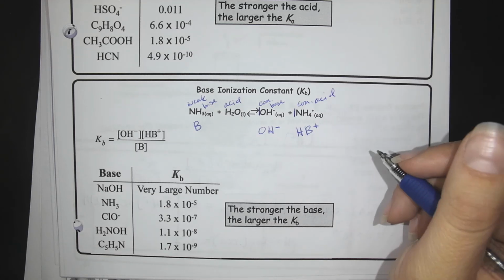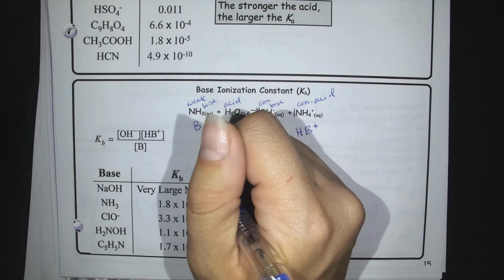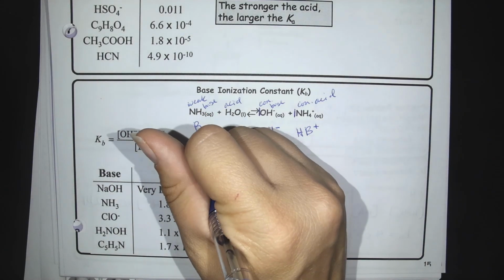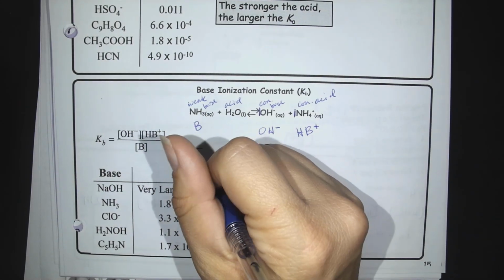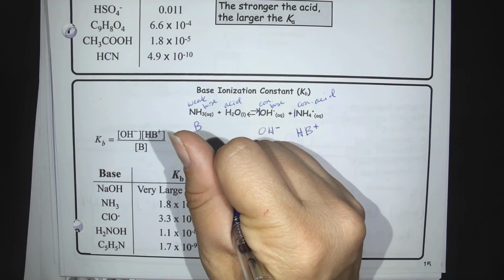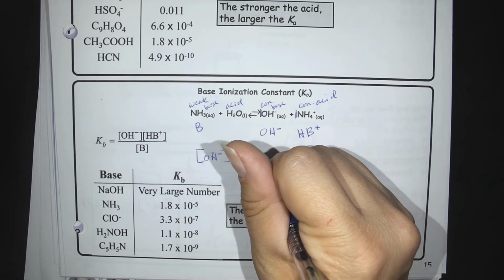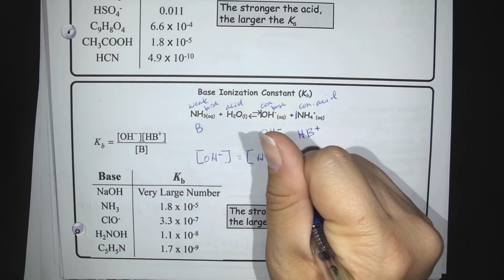So it is completely appropriate to say that for a weak base, the concentration of OH minus will always equal the concentration of the conjugate acid.